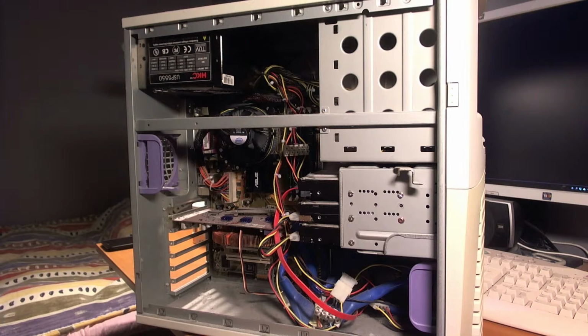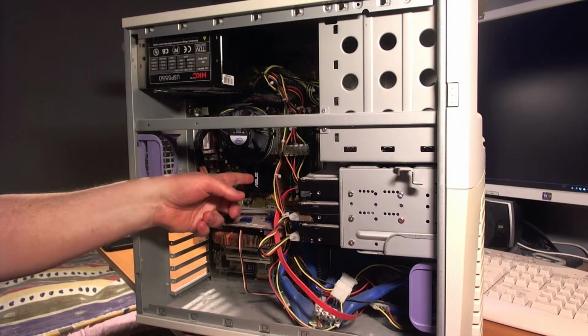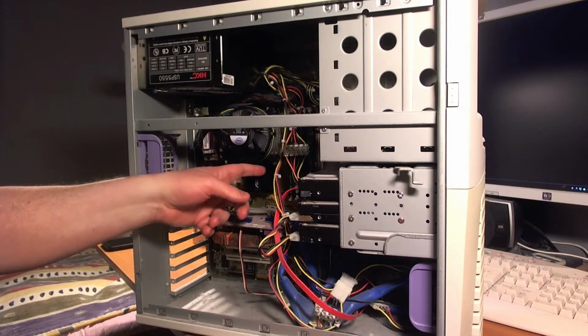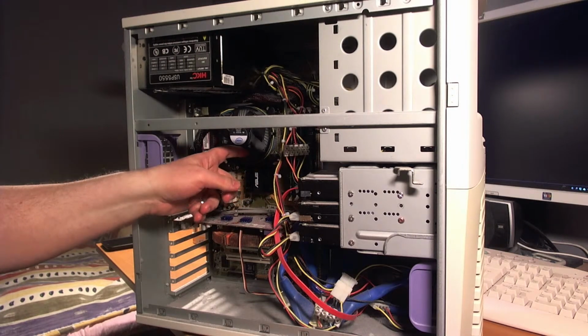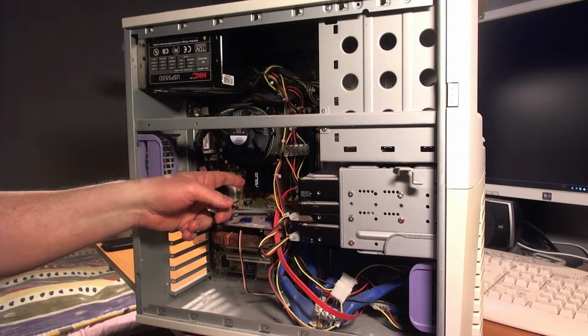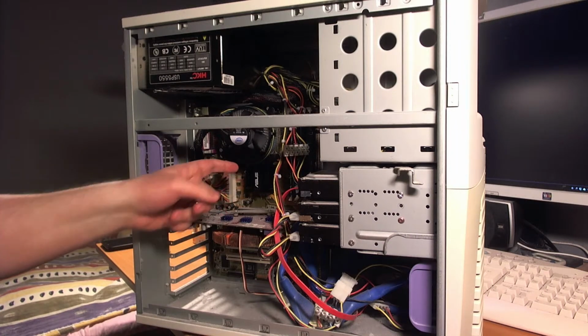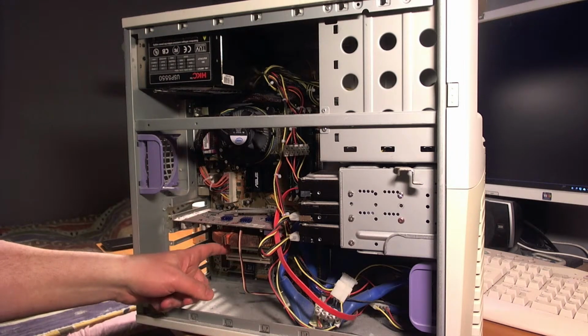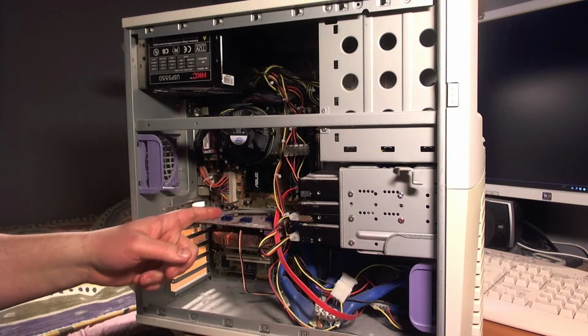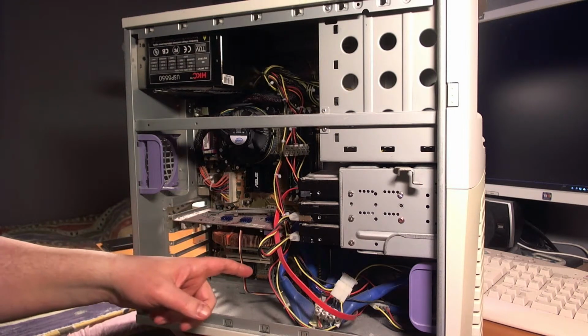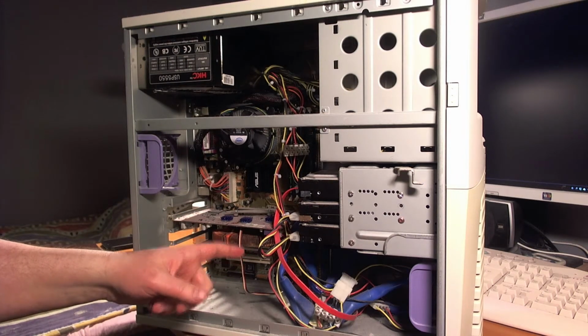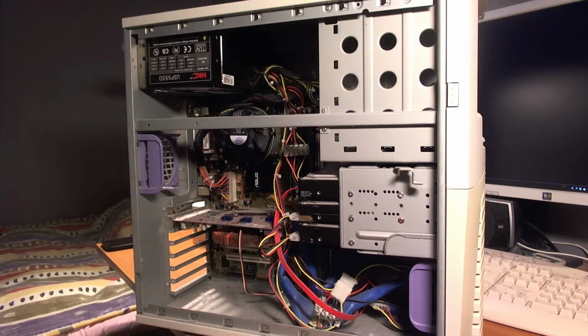The north bridge basically handles the communication between the memory and the CPU. That's its main job. The south bridge handles the PCI ports and the graphics ports, and also the storage ports. This has only 2 SATA ports, and they're first generation SATA, SATA 1, which is 150 megabytes per second.